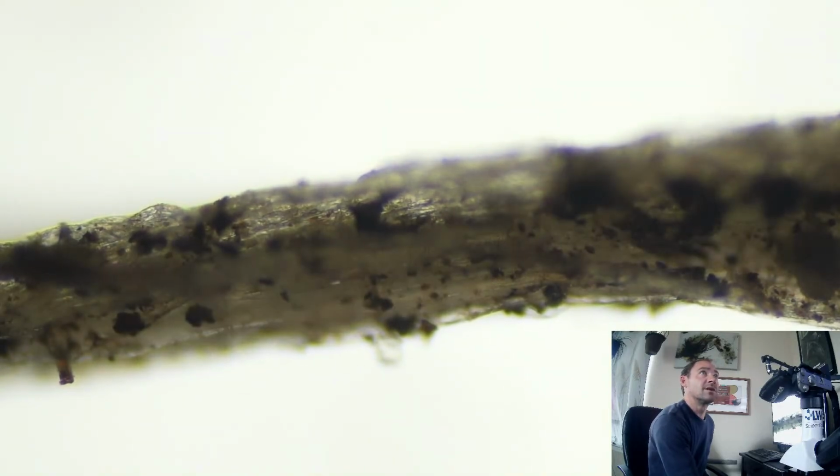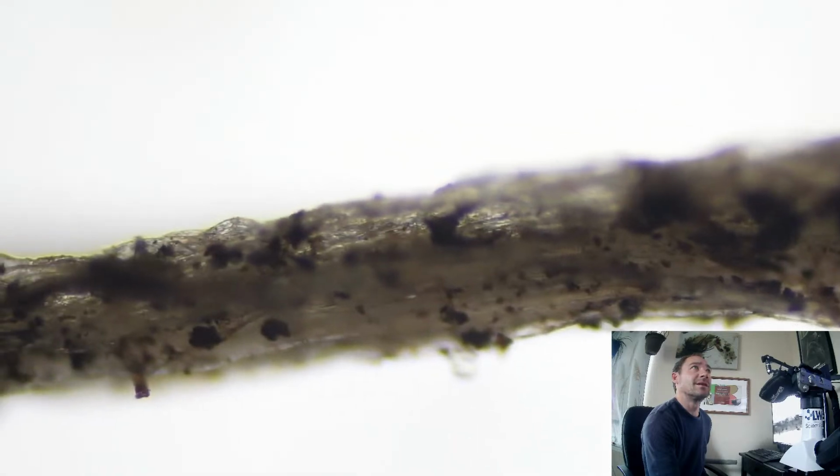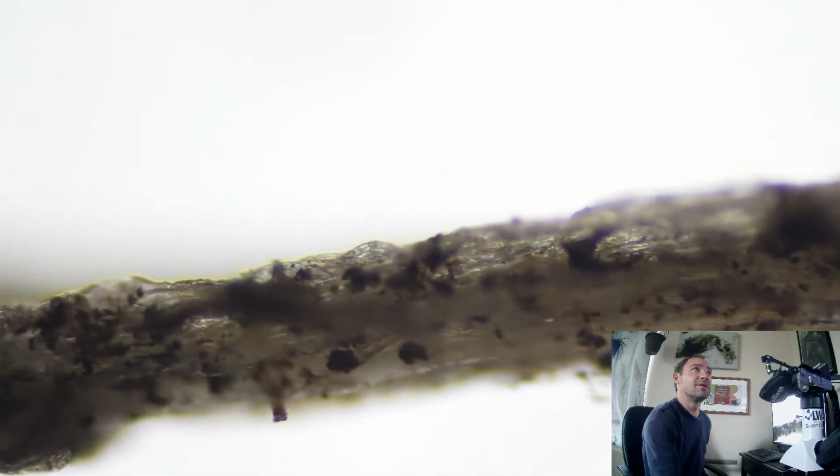Kind of adjust our, yeah, somewhere right about there. We can kind of see through it. So just to give you guys an example of what the Epi can do compared to just bright field, you really can't see any of that glow. And this is a pretty thin root. A lot of times it's hard to even see through the root. A lot of times it just shows up black.